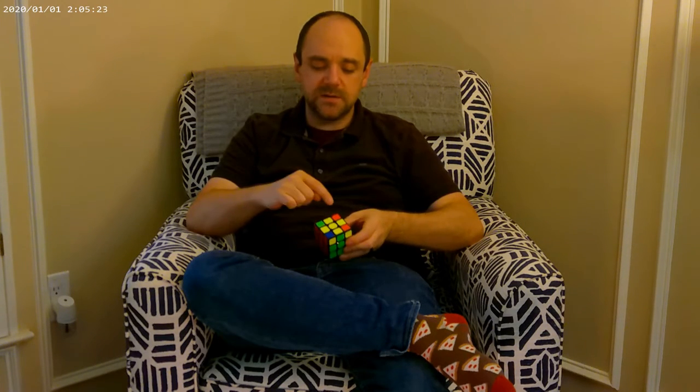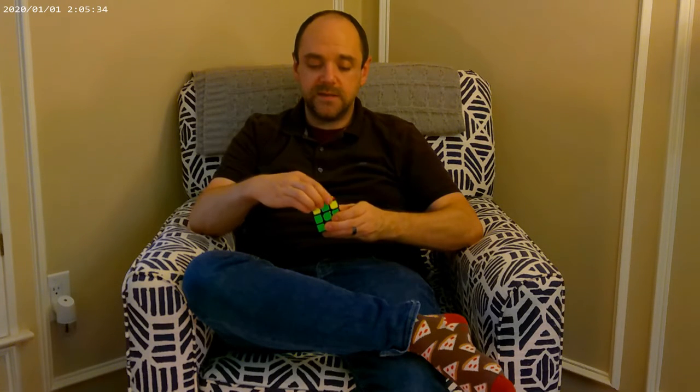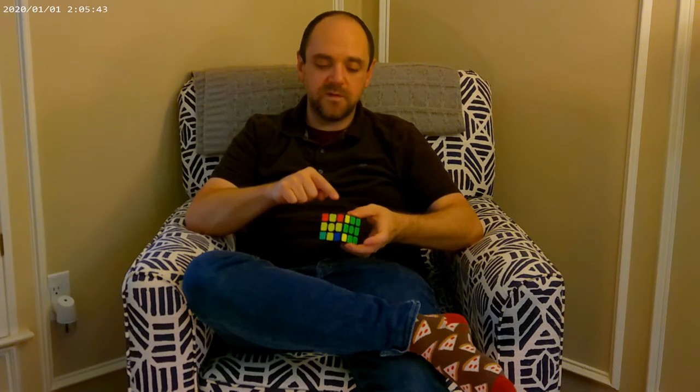Now that we have our yellow cross, prior to turning the remaining yellow pieces to the top face, we need to make sure that the colors on our corners match the corresponding faces that they are on. So in order to do that, we'll continue to move the top face of the Rubik's Cube into position and then try to match the pieces on the corners to their corresponding faces.